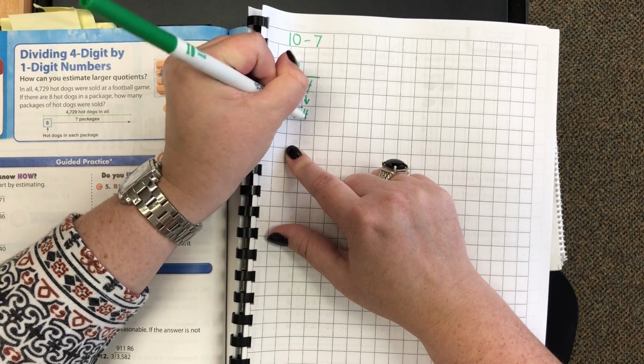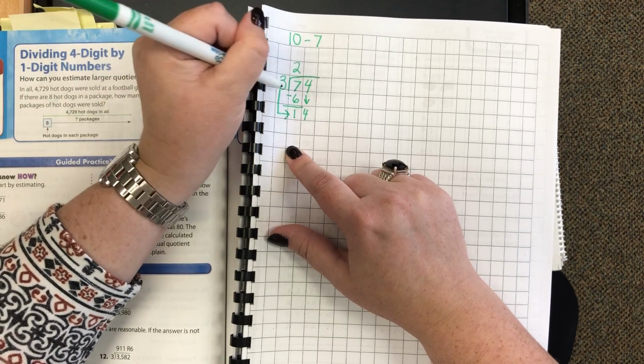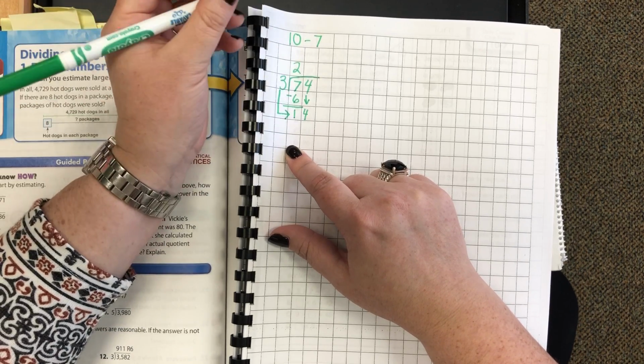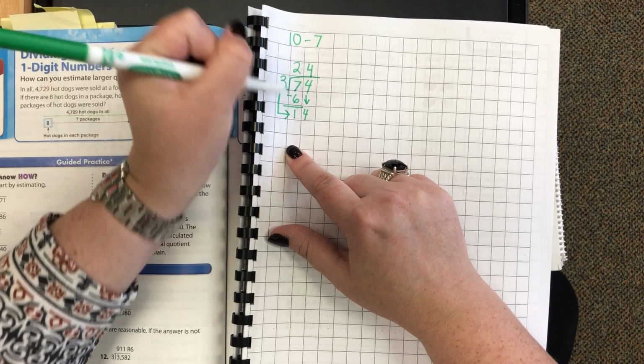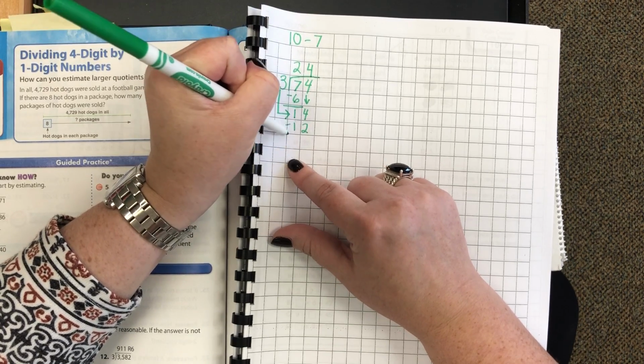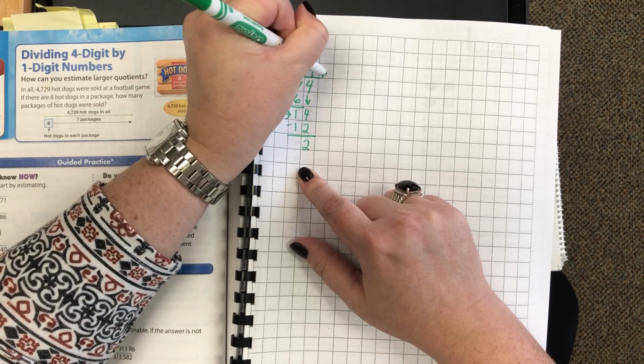Bring down my 4 and start over again. 3 can go into 14 4 times, because 4 times 3 is 12. And 14 minus 12 is 2. So 24, remainder 2.